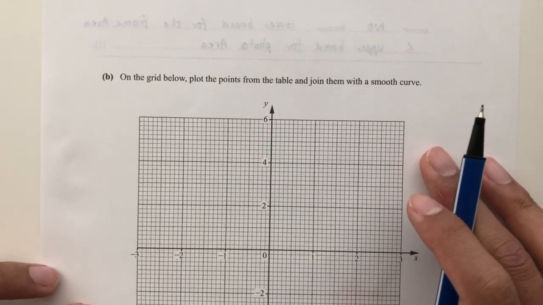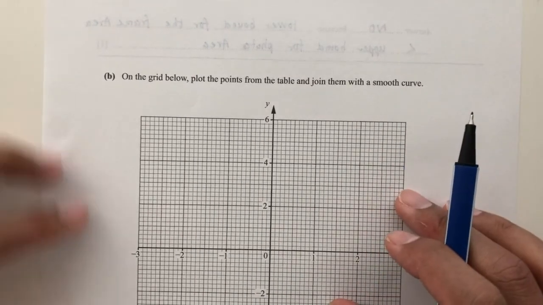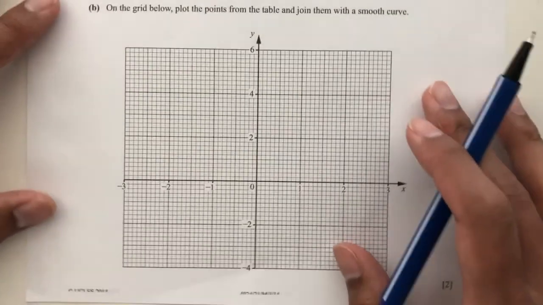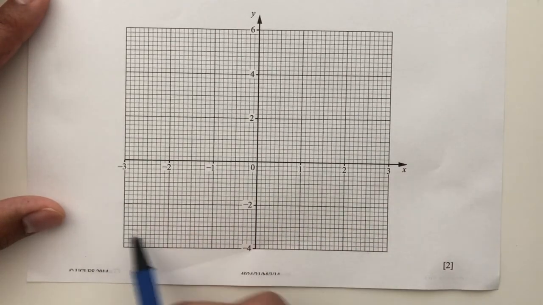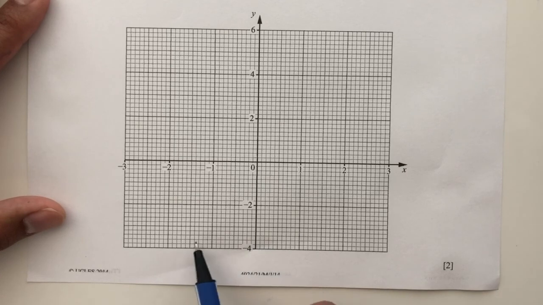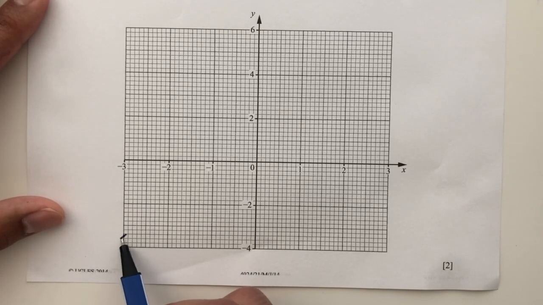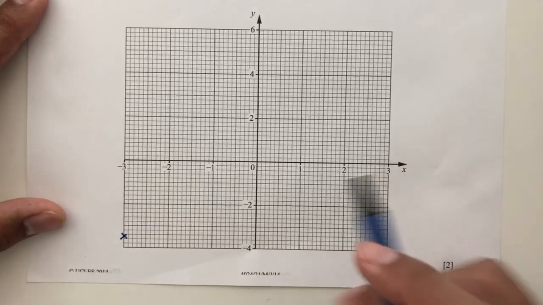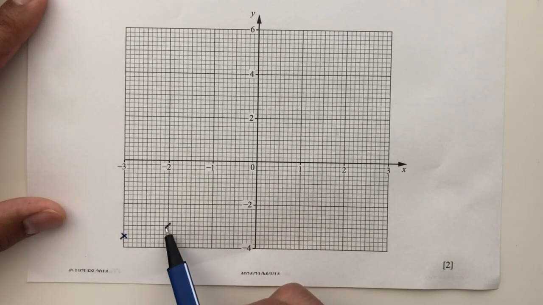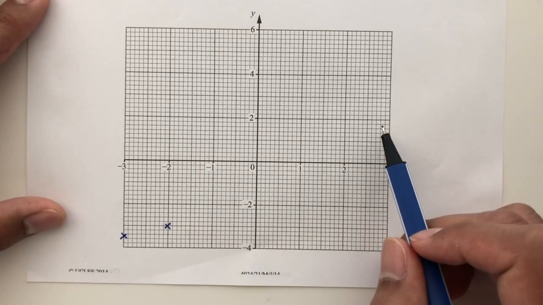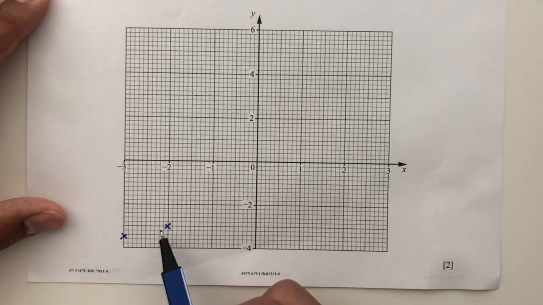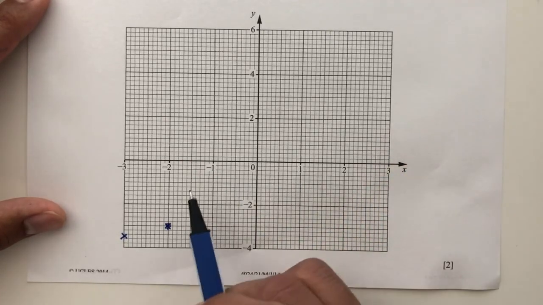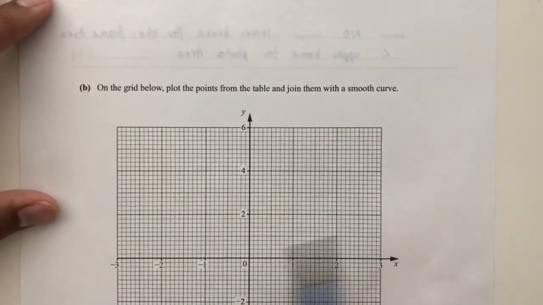Now part B, we have to plot the graph. So the first one is minus 3, minus 3.5. So minus 3 is here, minus 3.5. This 3.5 will be in between right here. Then we have minus 2, 3. Minus 2, 3 will be here. Oh, mistake. It's not here. It's minus 2 and then 3. 3 will be above here.